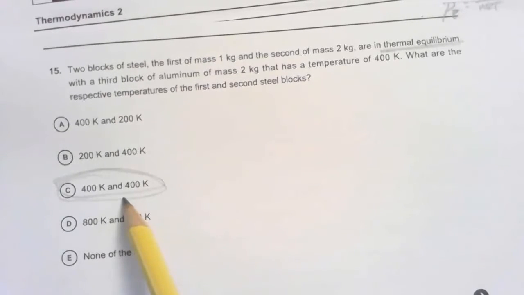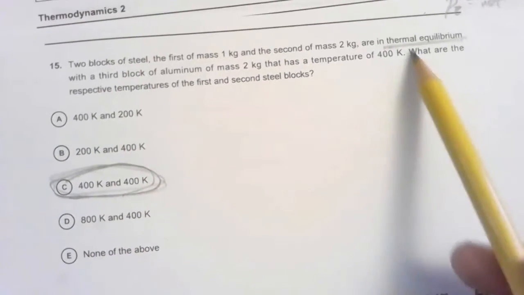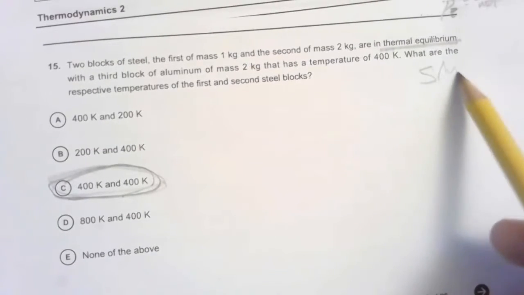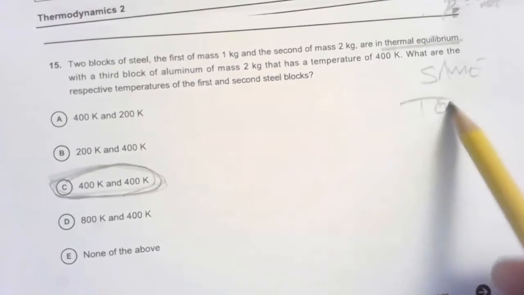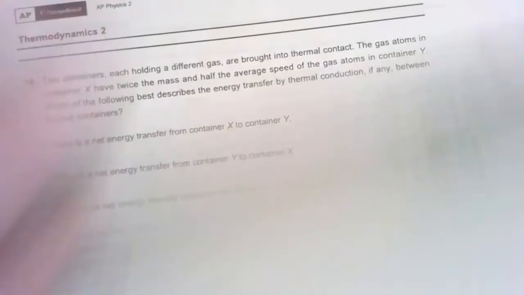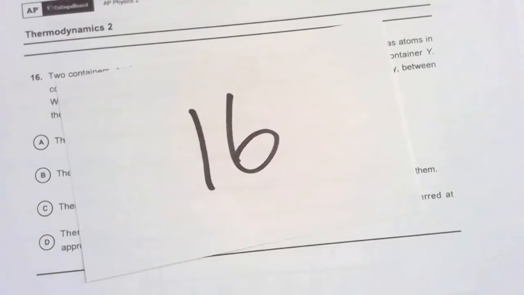I think this is a ridiculously easy one. All right, don't overthink it. Thermal equilibrium is just a fancy word for same temp. 16.